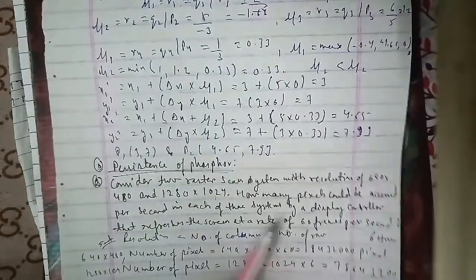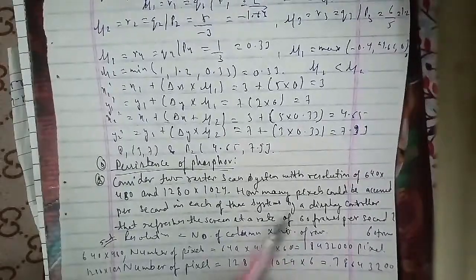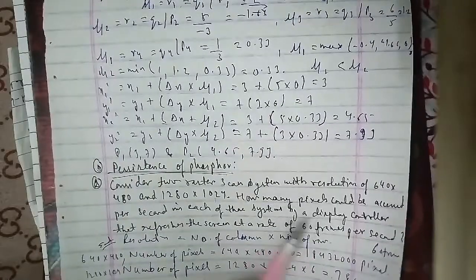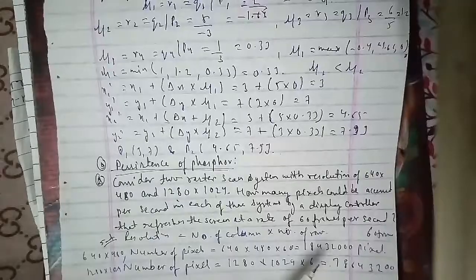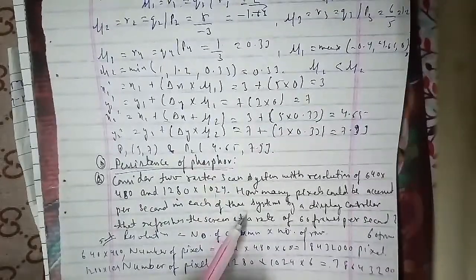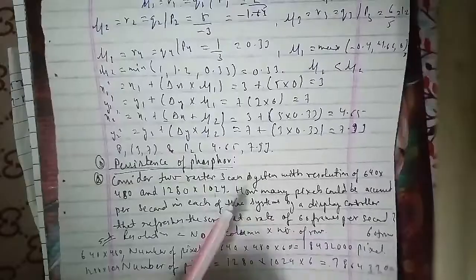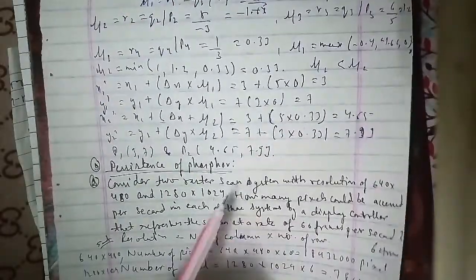Another question has been asked: list the advantages and disadvantages of the back face detection and A-buffer method. What is the algorithm for back face detection? The back face detection algorithm we had done in unit 4. The advantage of back face detection is that it is a fast and simple object space method.